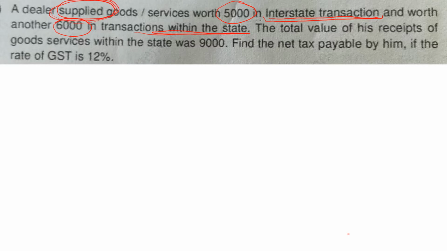So when he supplies, this becomes the first price. I'll call this SP1, and this over here I'll call SP2. The total value of his receipts of goods and services within the state was 9,000. So we have another price over here, which is 9,000. Where do you get the receipts of all the goods when you have bought them? So this becomes his CP.